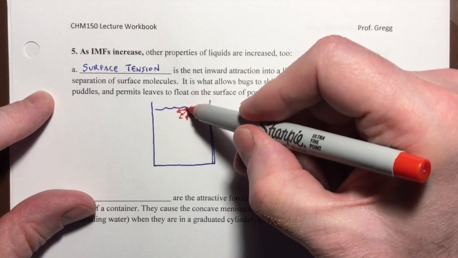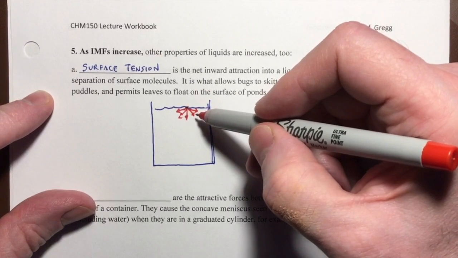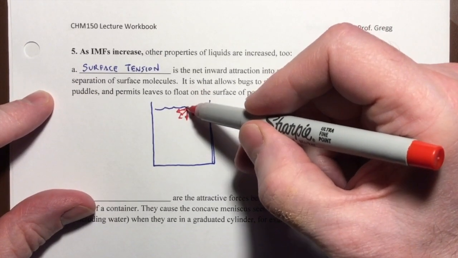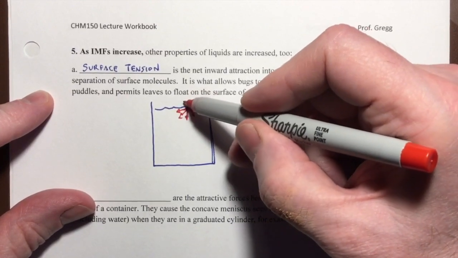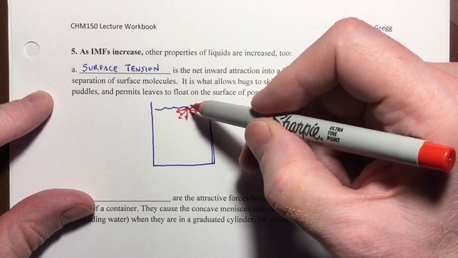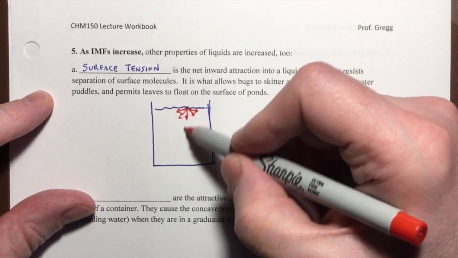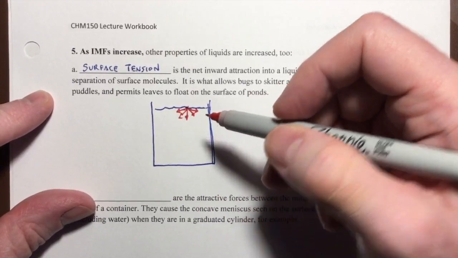So this water molecule that's right here is being attracted in all of these directions. Notice that this water molecule is not being attracted upward, right? Because there's no water up here to attract it upward. So there is a net downward and into the liquid attraction.